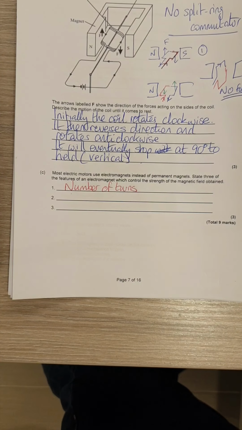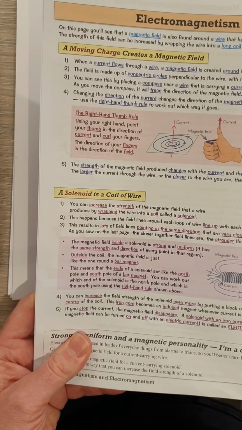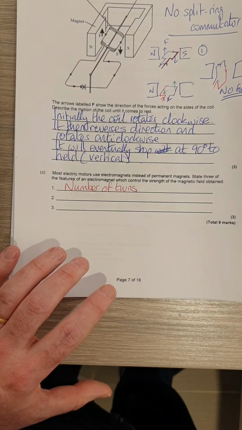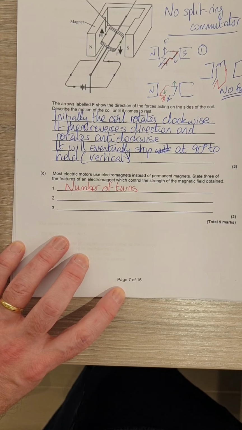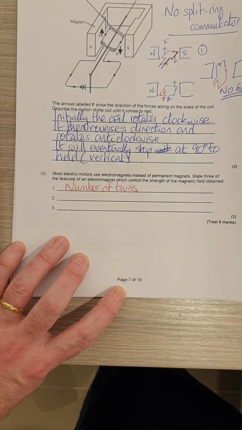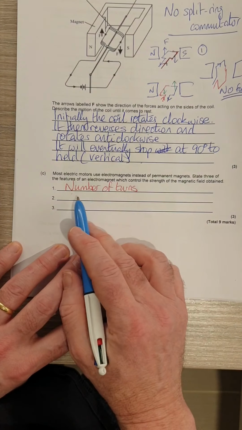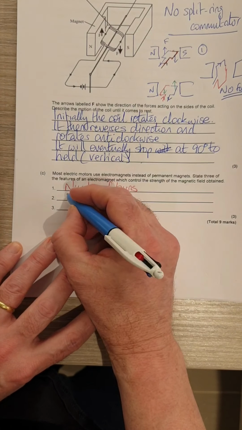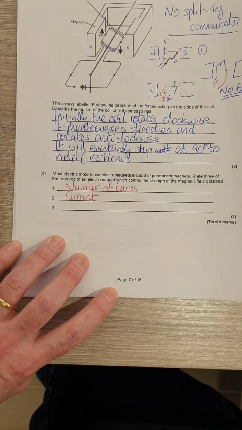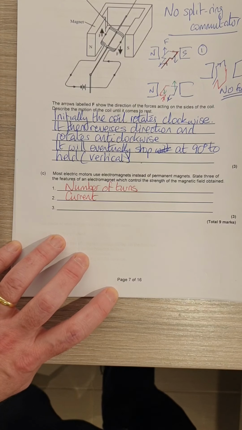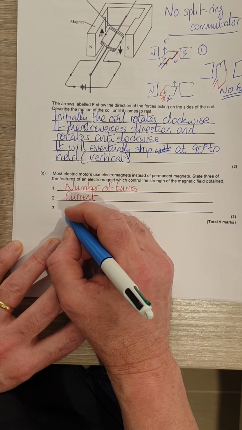By the way, this is given on page 228 of the revision guide. So we've got the number of turns. We can increase the strength of the electromagnet with the number of turns. We can increase the strength of the magnet by the current, so how much current we're putting through it, and we can change the strength of the magnet using an iron core.